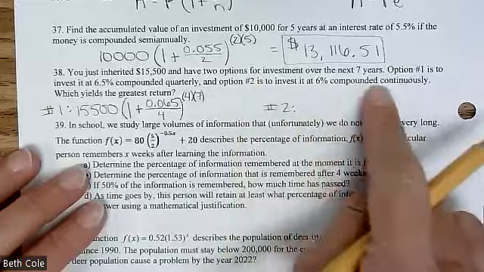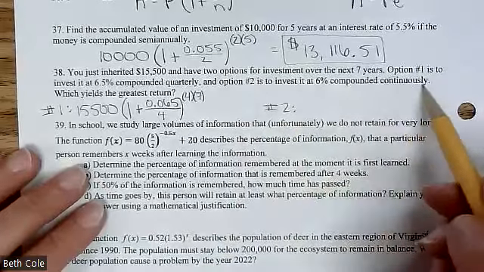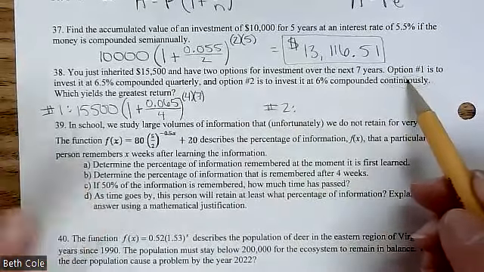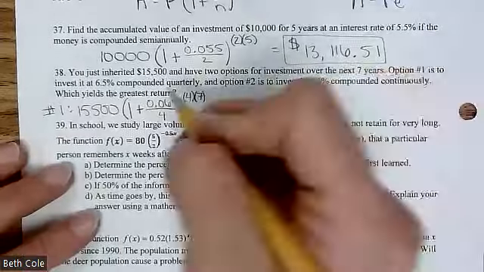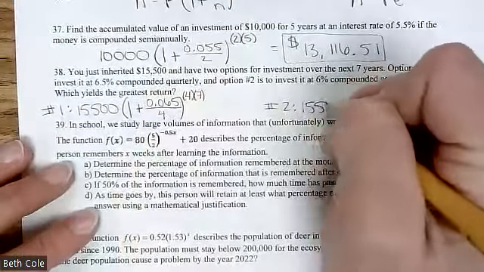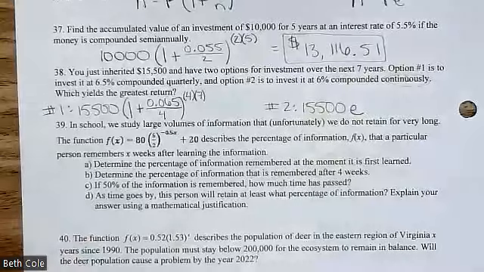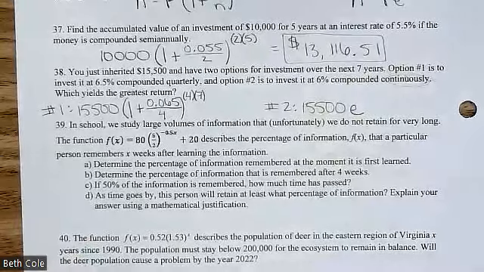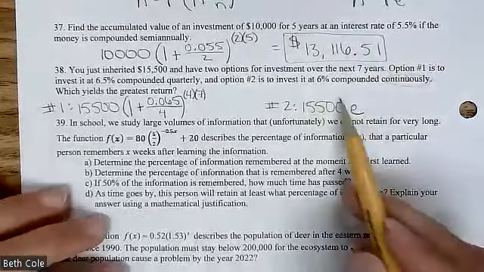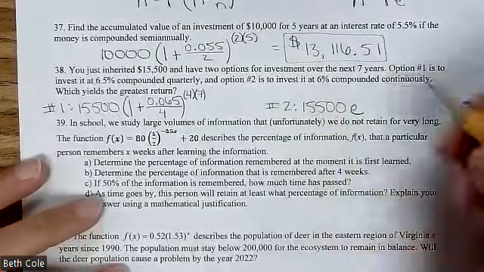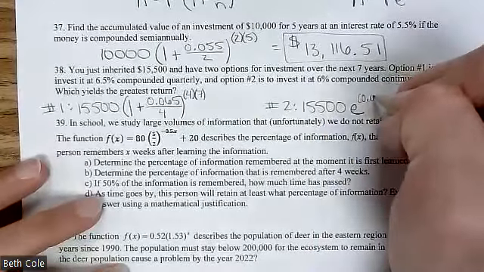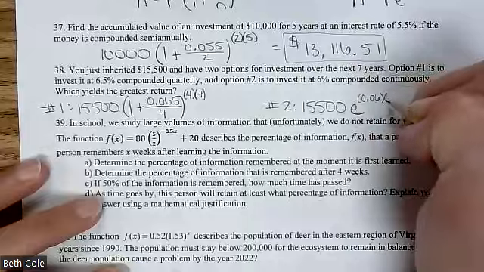Option 2 was to invest continuously. So which formula does that mean? PERT. Okay, so it's the 15,500 e. Now this had a different rate. Instead of 6.5, it was just 6. So 0.06 times the 7 years.